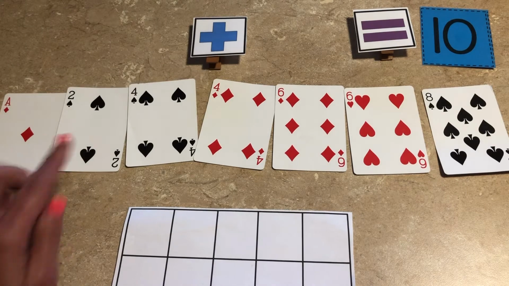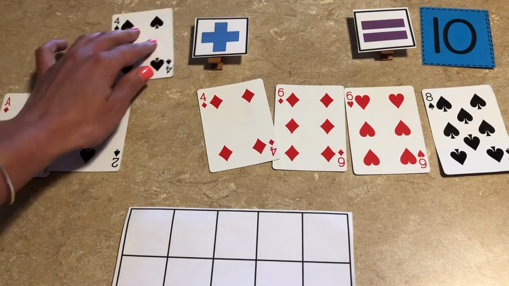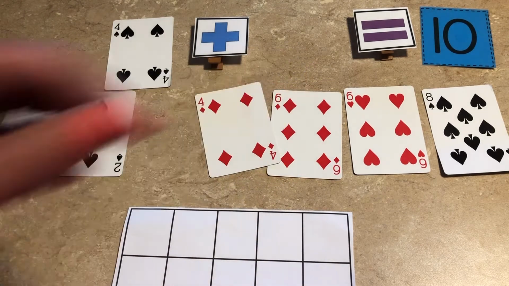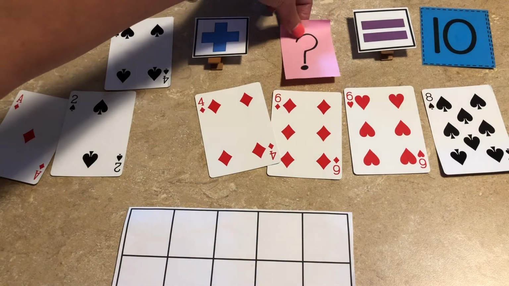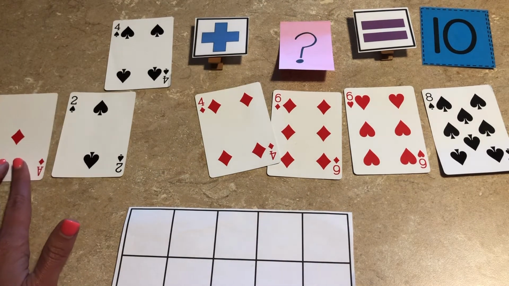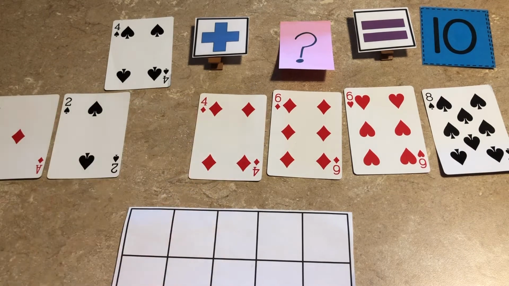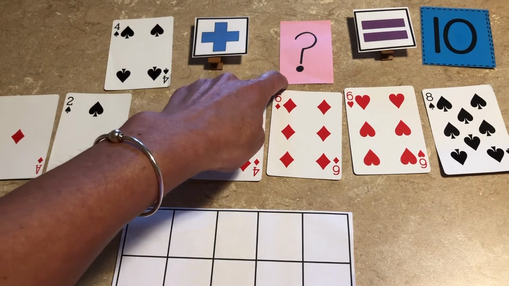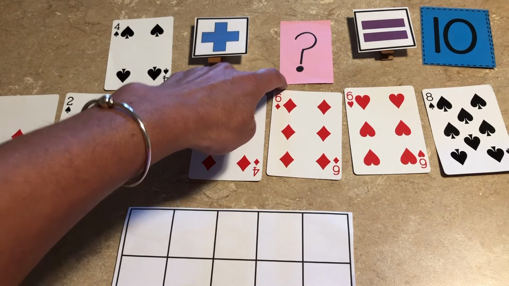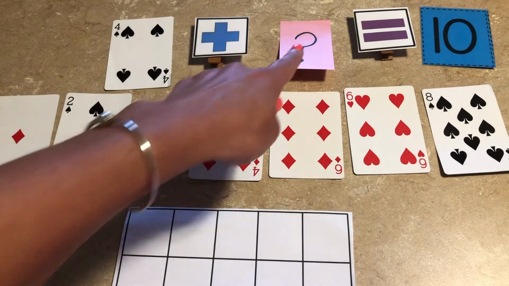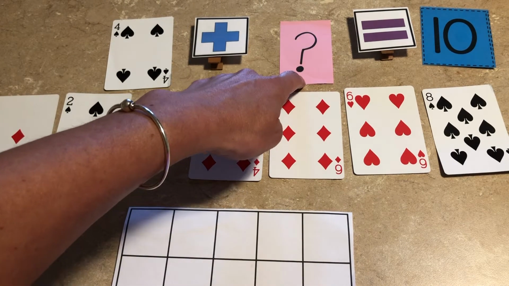Now, if I choose to pick a 4, okay, 4 plus something, and I'm going to put a little question mark here because I'm not quite sure what I'm adding to 4 yet to make 10. All right, so this is my unknown add-in equation. 4 plus something, we're not sure, the question mark saying I don't know what the value is, equals 10. So I can solve for this unknown number by using subtraction.